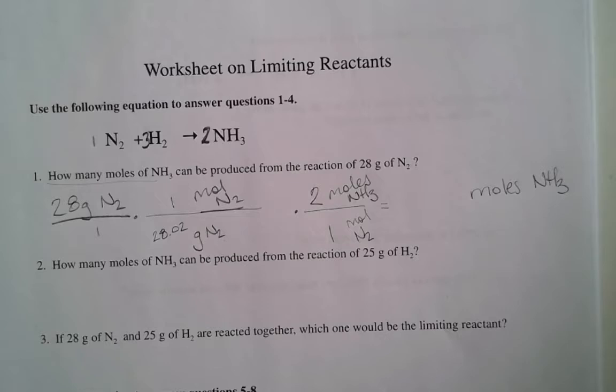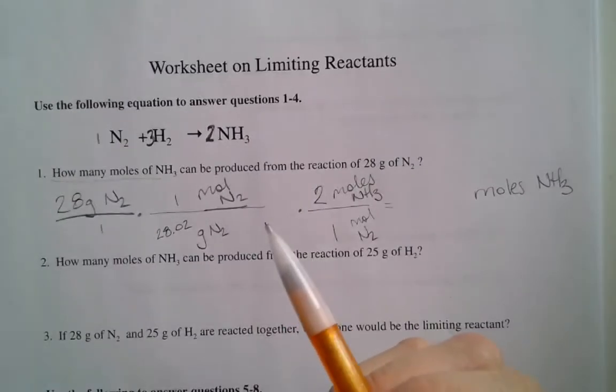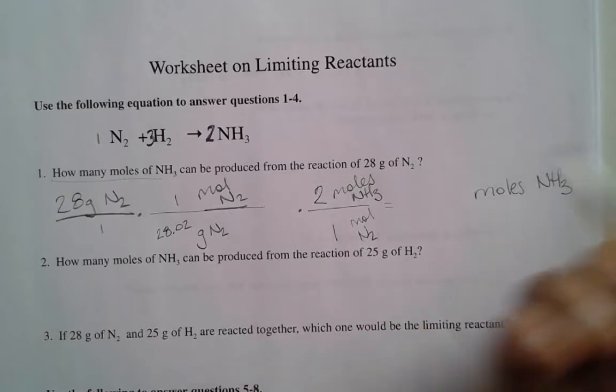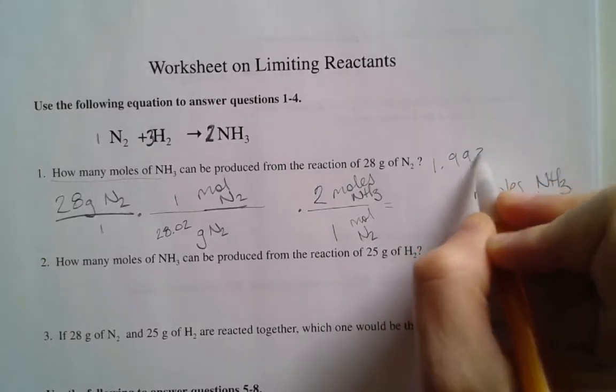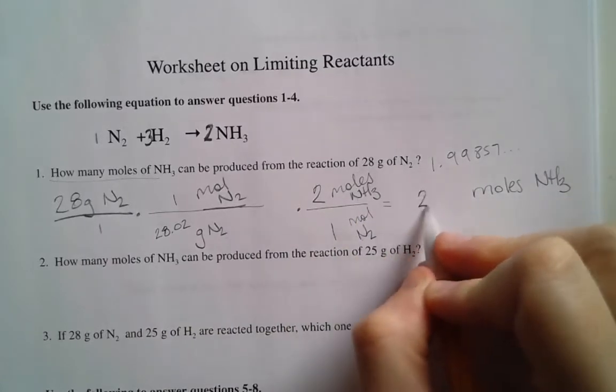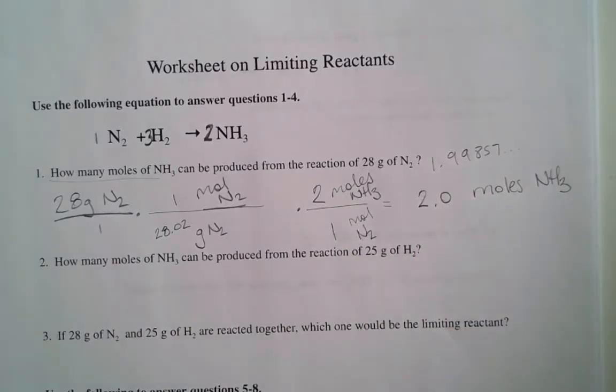Did I edit this page? Because this is going to come out real close to 2, because I'm doing 28 divided by 28 times 2. So maybe that's 1.99, but that's probably just 2. I don't know if I even have to math that, but let's do it. 28.02. Yeah, great. Okay, 1.99857. And we're looking for 2 sig figs anyways. Okay. This will still show you the concept.